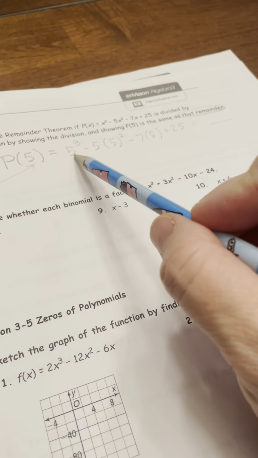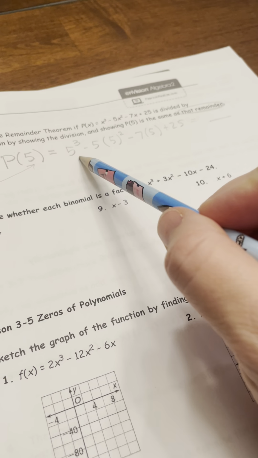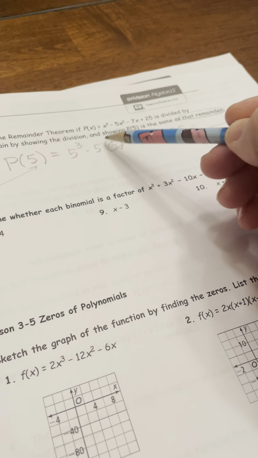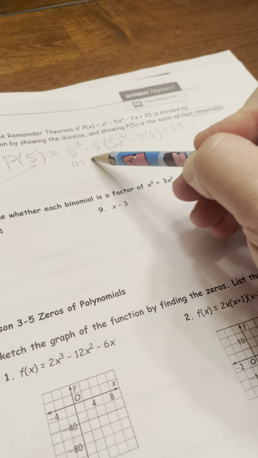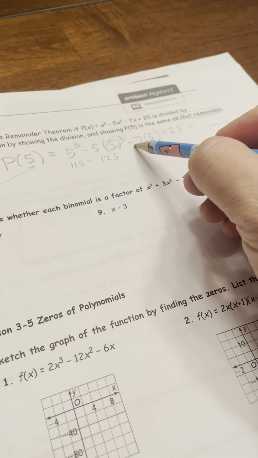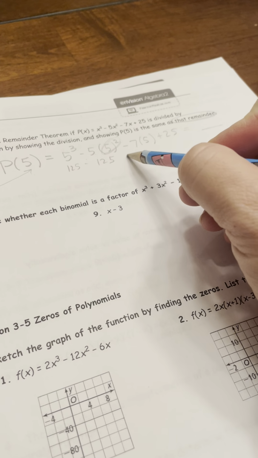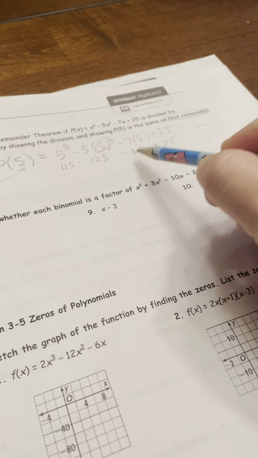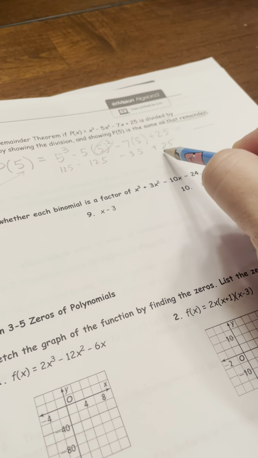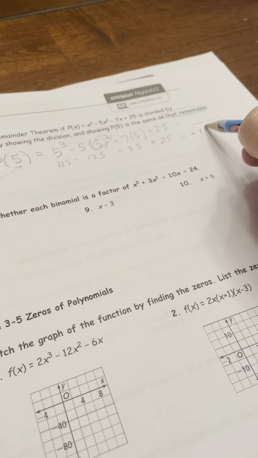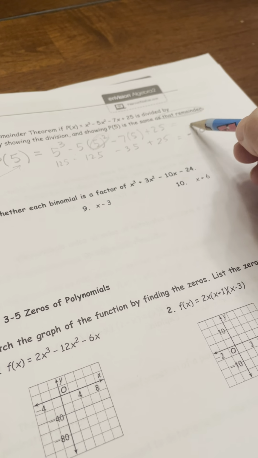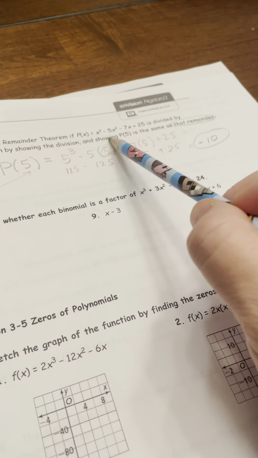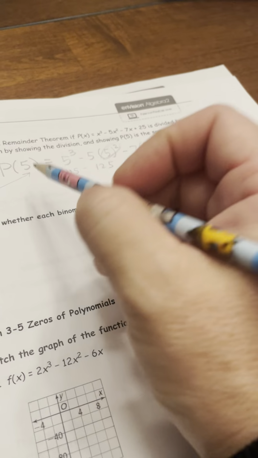So 5 to the third is 125, minus 5 squared is 25 times 5, which is also 125, minus 7 times 5, which is 35, plus 25. So basically all I have is negative 35 plus 25, which is negative 10. So negative 10 should be the remainder when I divide this polynomial by x minus 5.